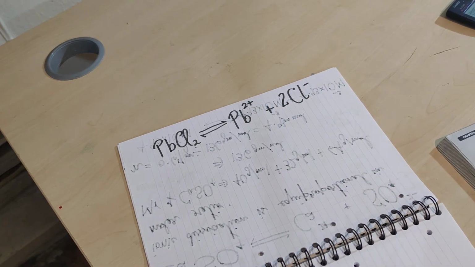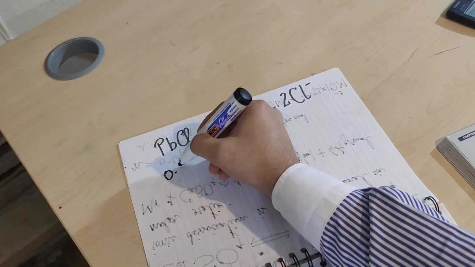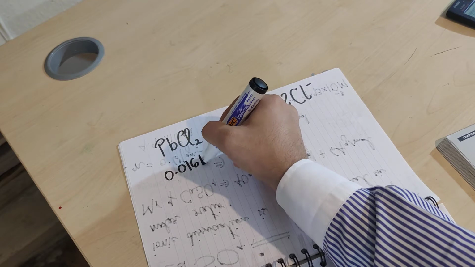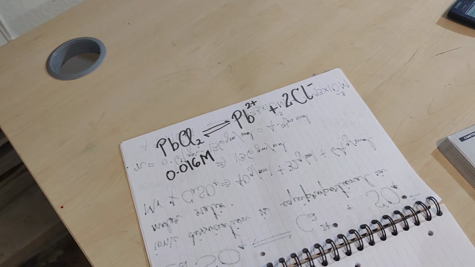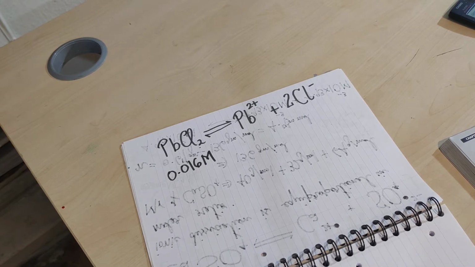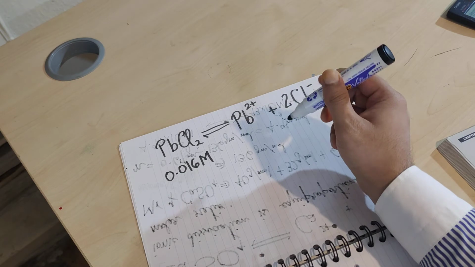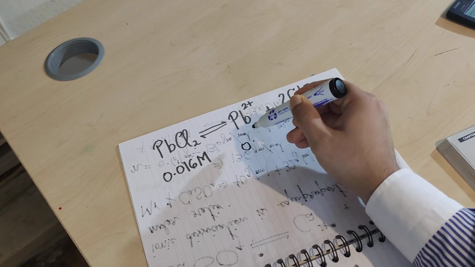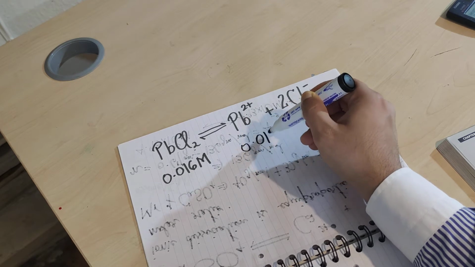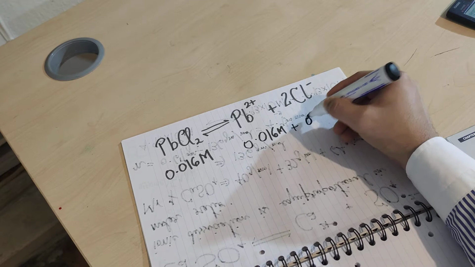And if a lead chloride concentration is 0.16 moles per dm cubed, room temperature, pressure 298, it would be the same. And it will be the double.